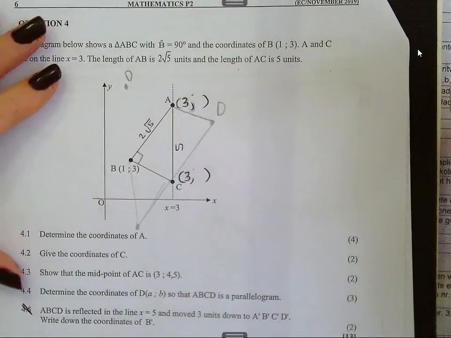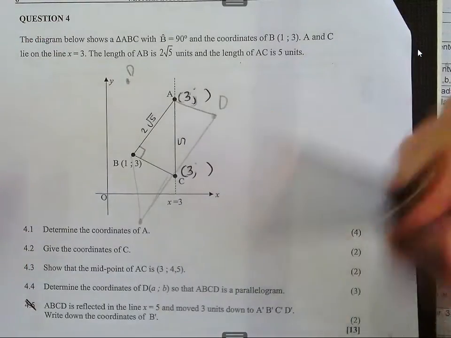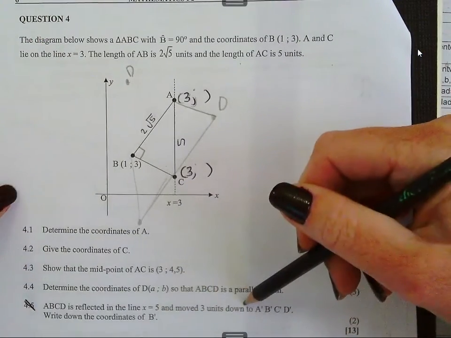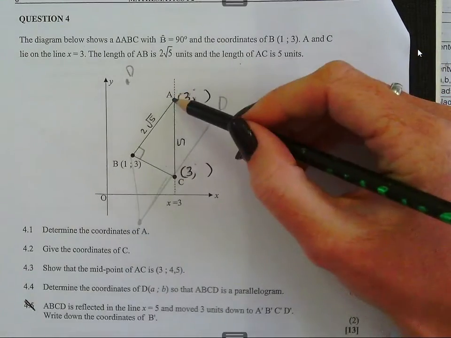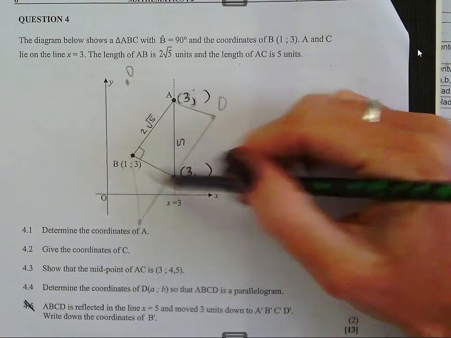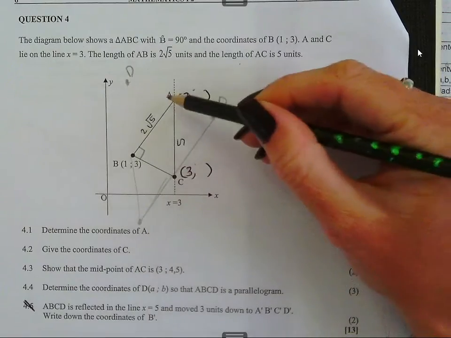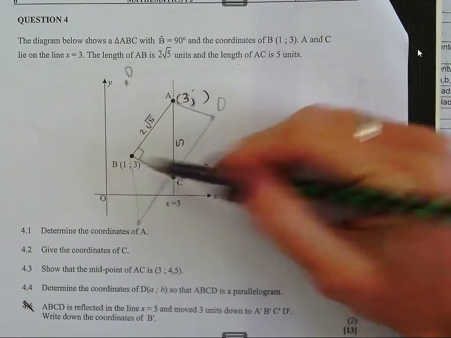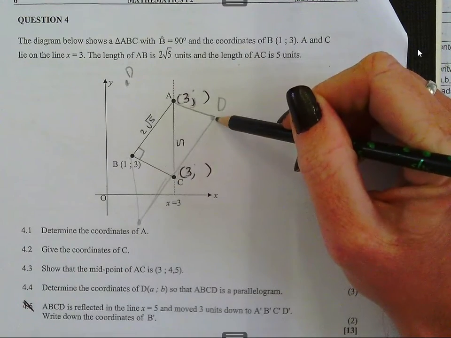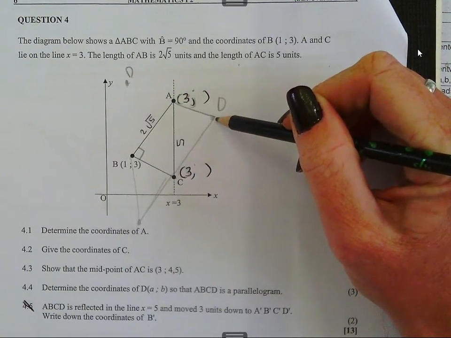Now you're always going to look at the order of these variables. So A, B, C, D. They must follow like that. So it's not A, D, B, C. It's not A, B, D, C. It's A, B, C, D. Does that make sense? That's very important.